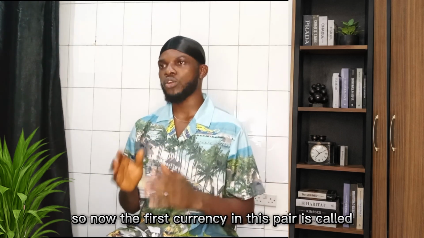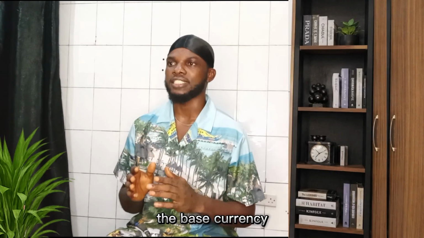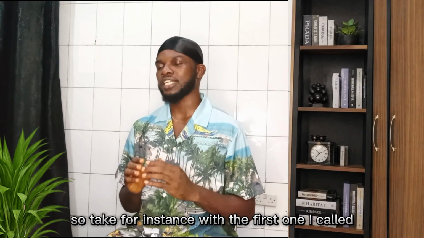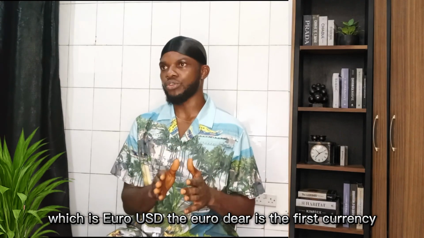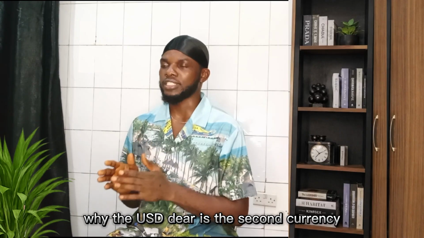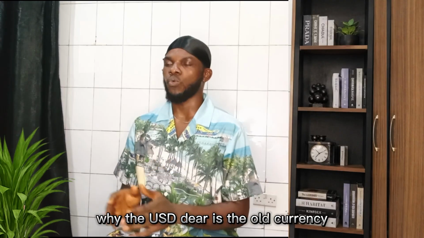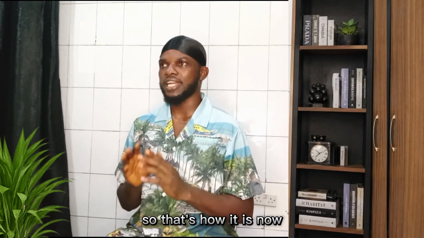Now the first currency in this pair is called the base currency, while the second one is called the quote currency. Take for instance the first one I called, which is EUR/USD. The Euro there is the first currency, while the USD there is the second currency. So the Euro there is the base currency, while the USD there is the quote currency. So that's how it is.